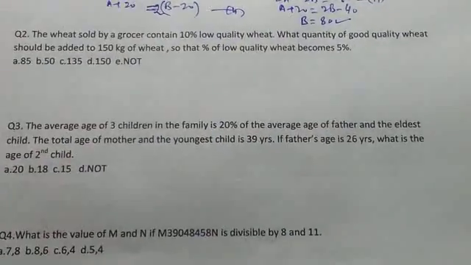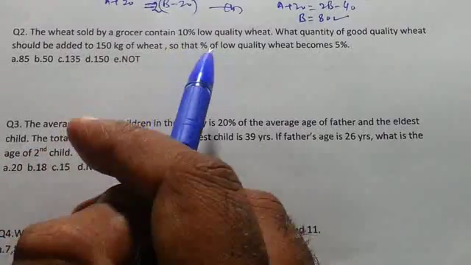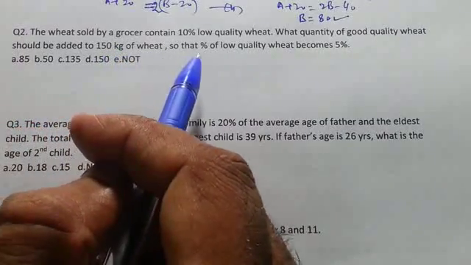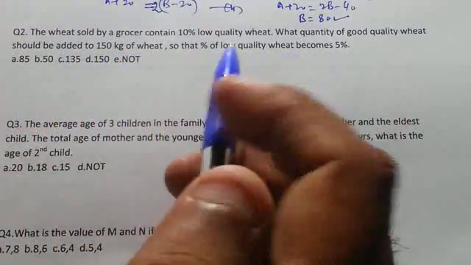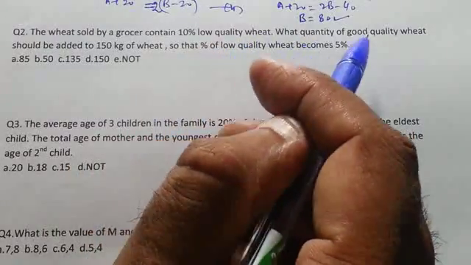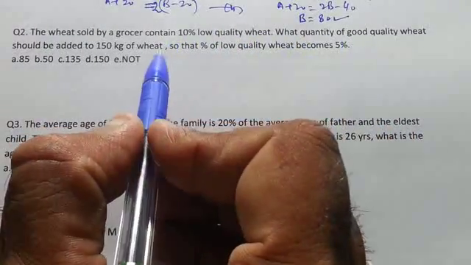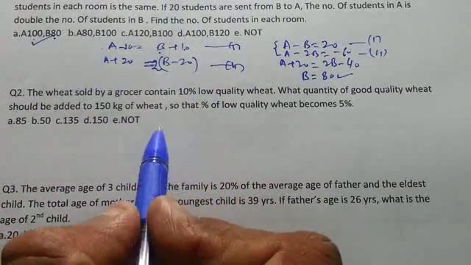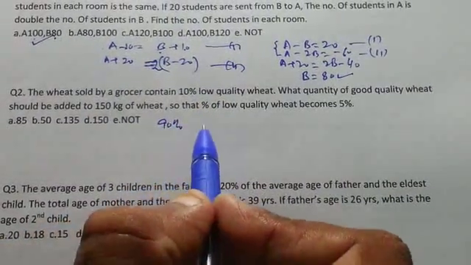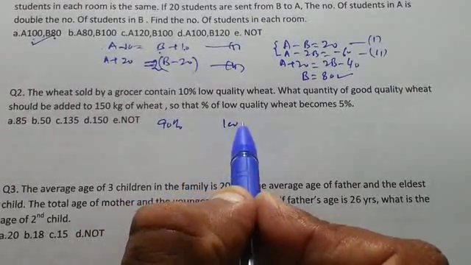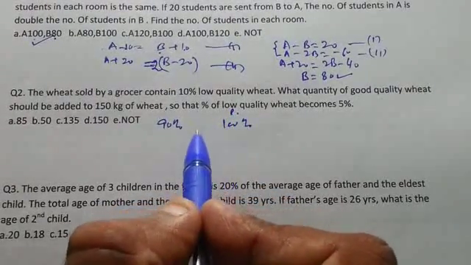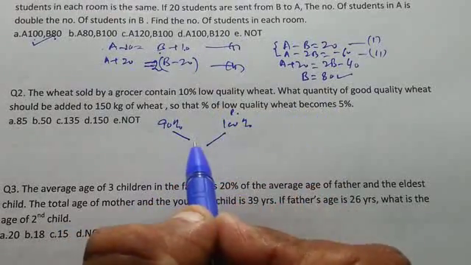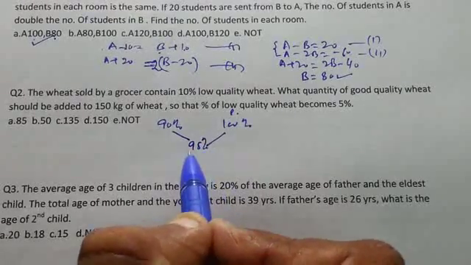Now let us see another question. The wheat sold by a grocer contained 10% low quality wheat. What quantity of good quality wheat should be added to 150 kg of wheat so that the percentage of low quality wheat becomes 5%? So that means we have to add good quality wheat. Initially, if there is 10% low quality wheat, it means we are having 90% good quality wheat. And now we have to add 100% pure wheat so that the percentage of low quality wheat becomes 5%. So that means good quality wheat will be 95% now.